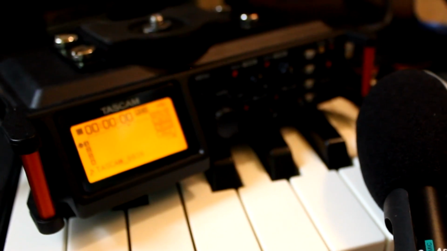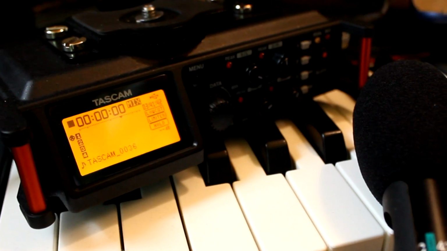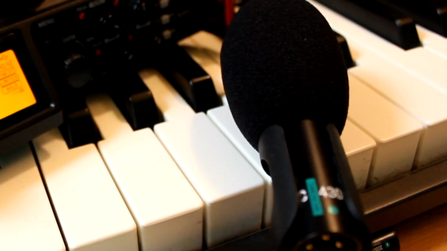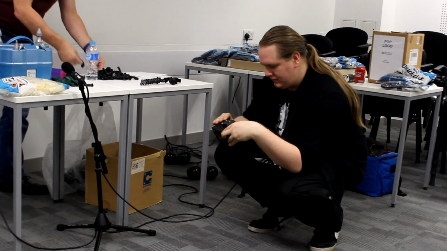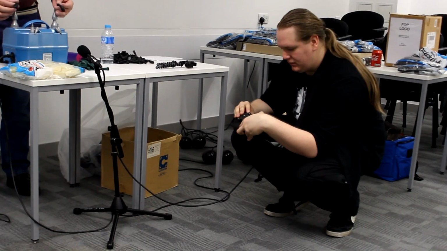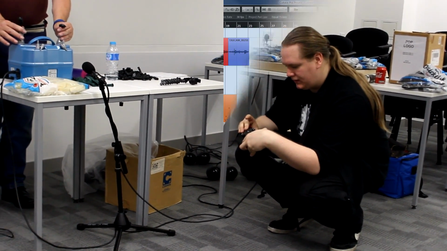Before we get into that, let's look at the gear I used to record. So I used a Tascam DR70D, which I use for pretty much everything now. Plugged into that is a single AKG C430 microphone. That's it. I was really limited in what I could actually take because I took a DSLR as well. So everything you're going to hear today was recorded from that microphone and that recording device.